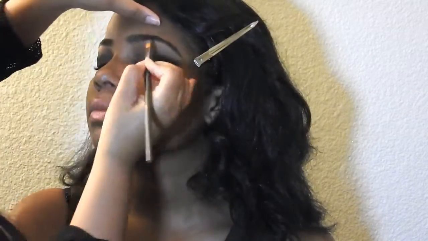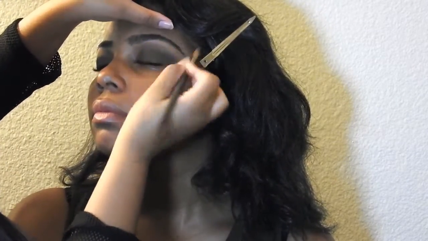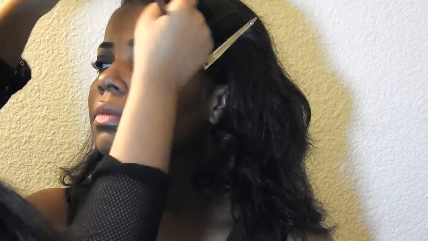I'm using LA Girl Pro Concealer in the color Pure Beige. It's a highlighting color. I did use it on top of her brow, and I didn't realize that, so I did go in with a foundation to clean it up and get rid of that halo brow look, because that's not cute at all.